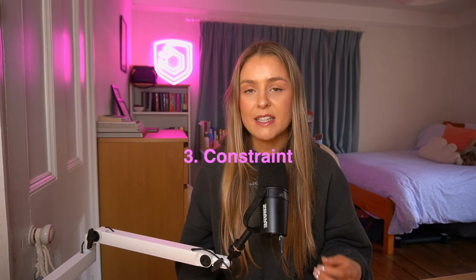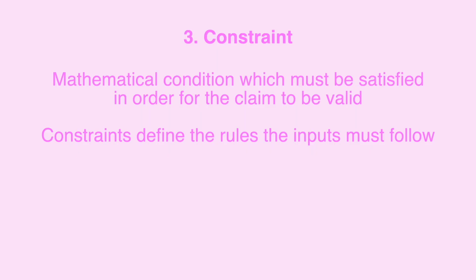The next keyword is a constraint. This is a mathematical equation or condition that must be satisfied for the claim to be true. The constraints define the rules the inputs must follow to be valid. Exactly how they are expressed depends on the specific constraint system.